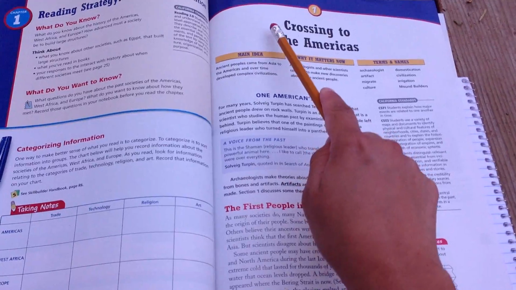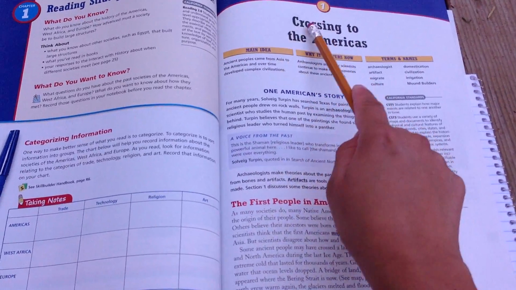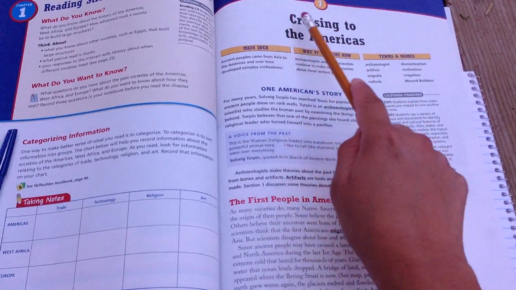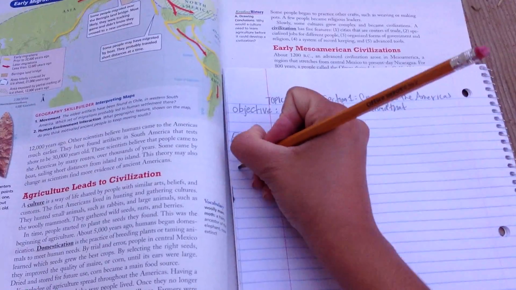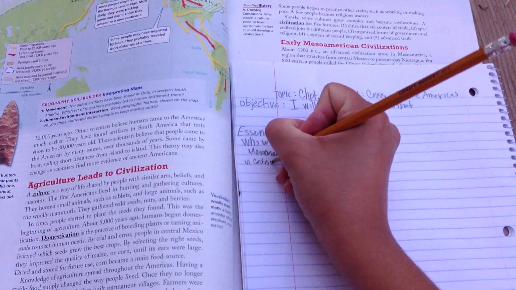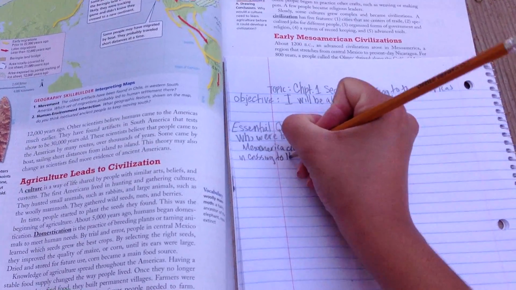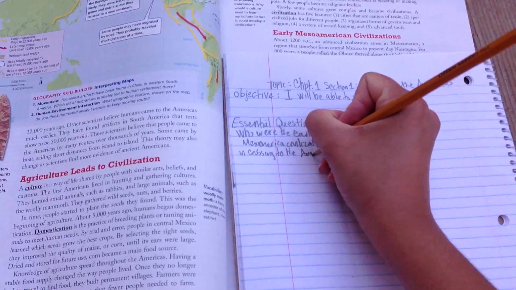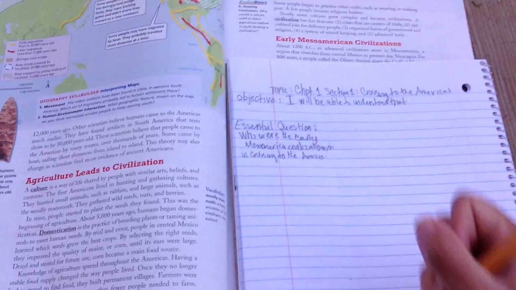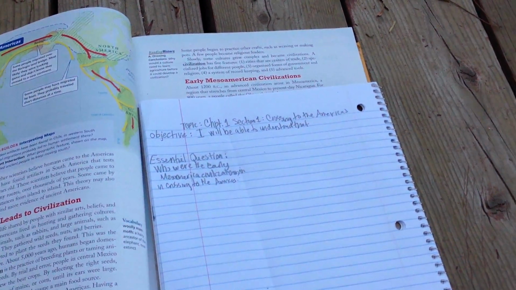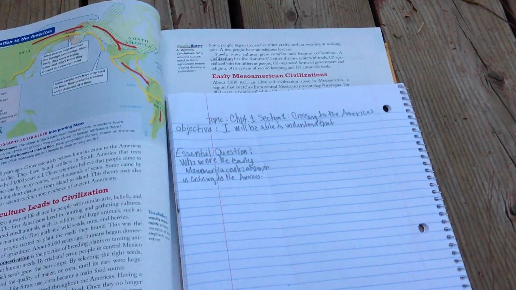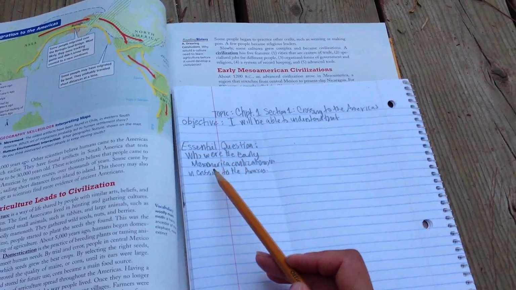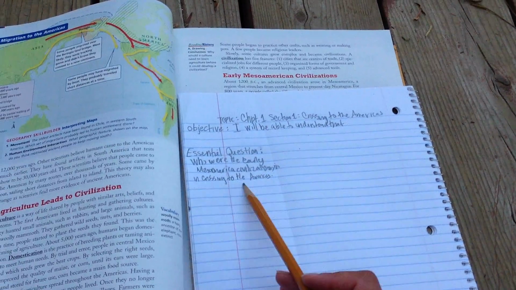We would always put a blank in, and then we would read the title, in crossing to the Americas. And I apologize for my sloppy writing. Please ensure that you do a better job than I did today. We have our essential question. Who were the early Mesoamerican civilizations in crossing to the Americas?